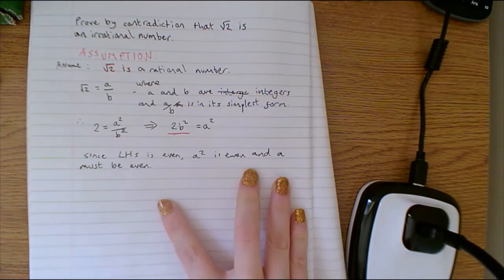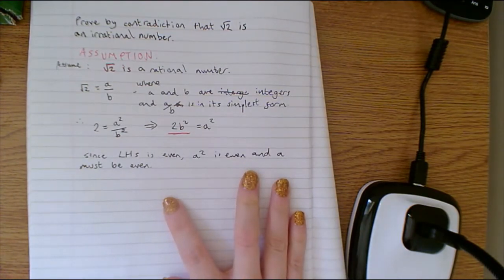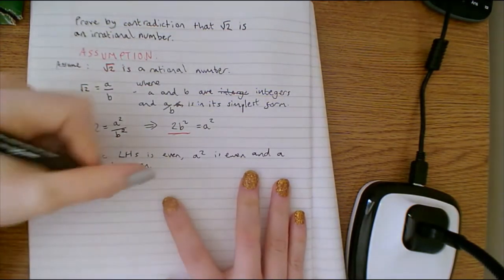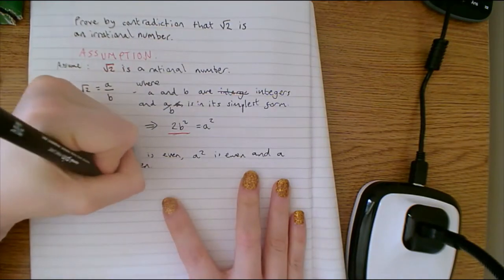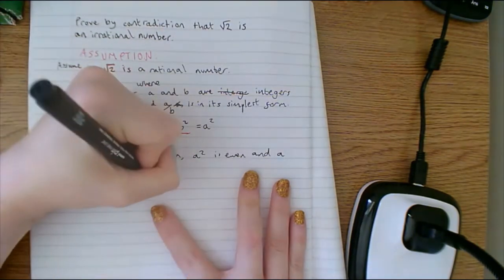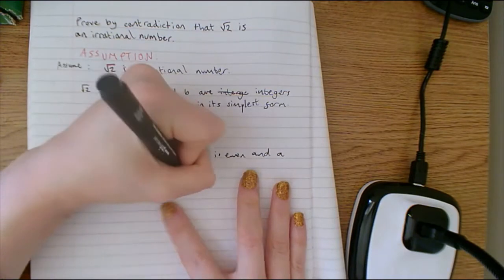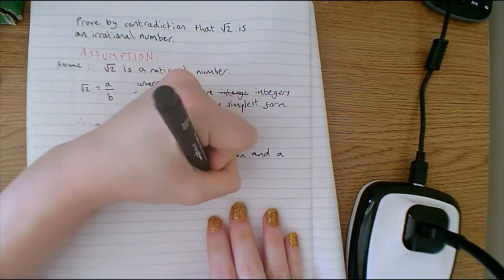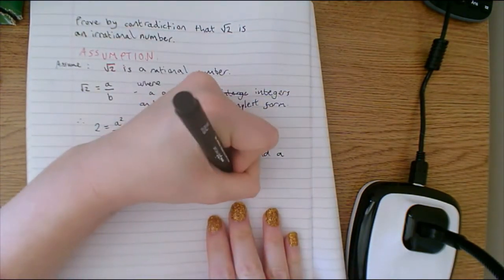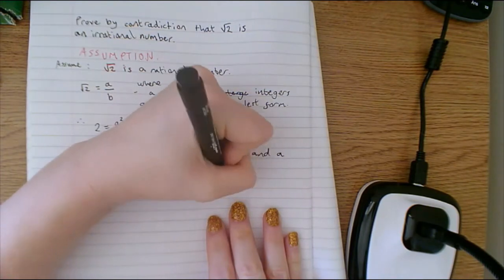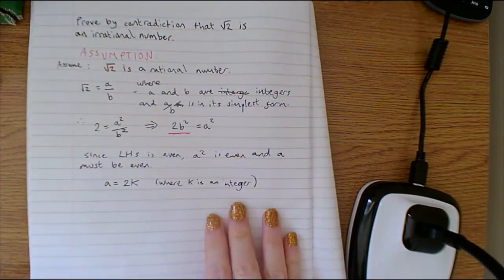So because a is an even number, we can represent a in the form 2k, where k is an integer. So a can just be written as 2k.